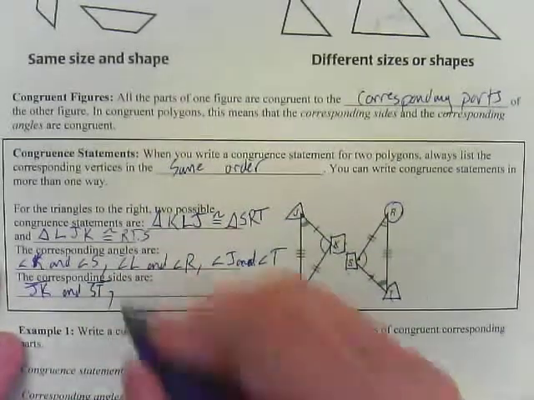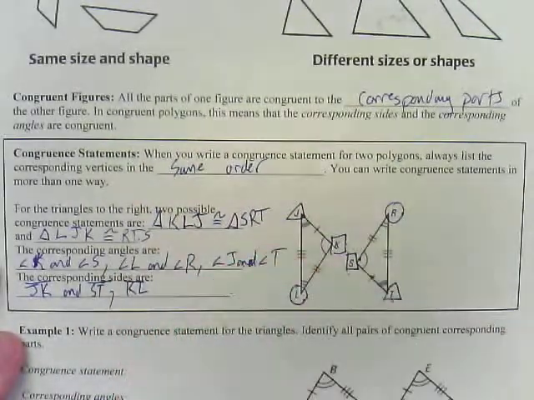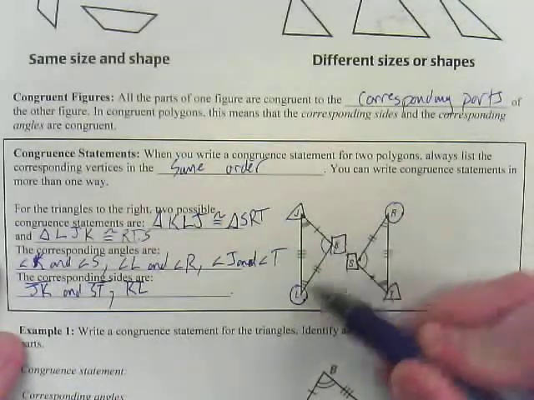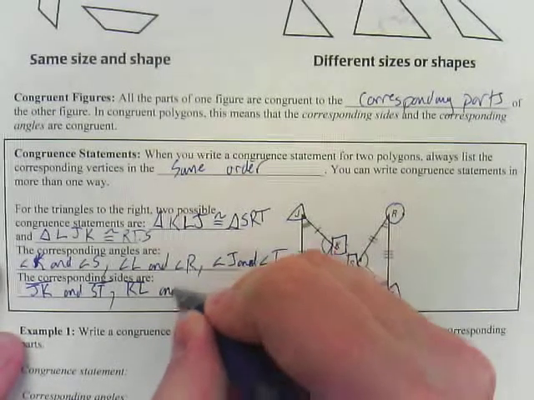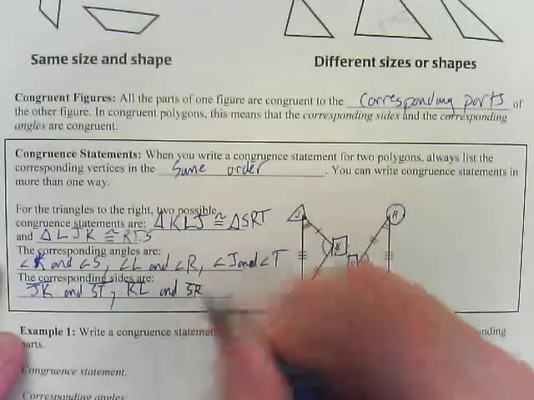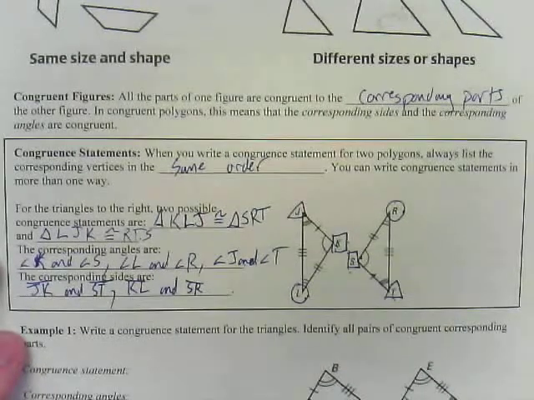So those two go together. Then we could say KL, segment KL. Okay, segment KL has two marks on it. Go over here, the one with two marks on it is SR. So that's segment KL and segment SR.